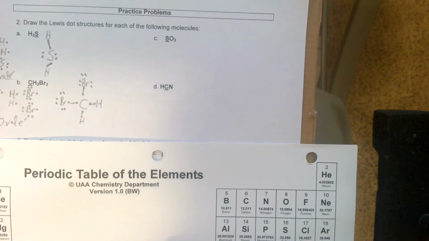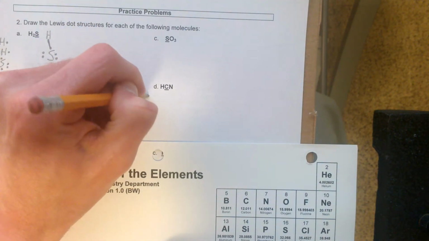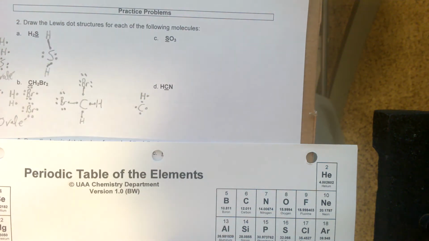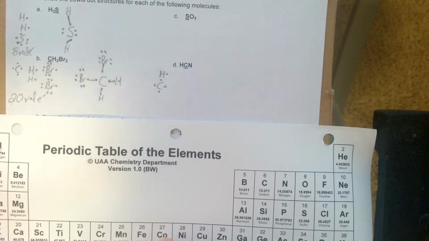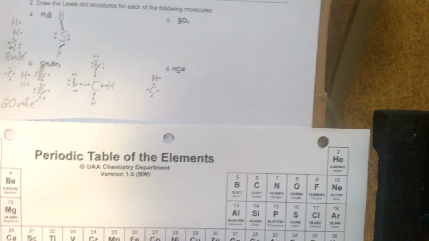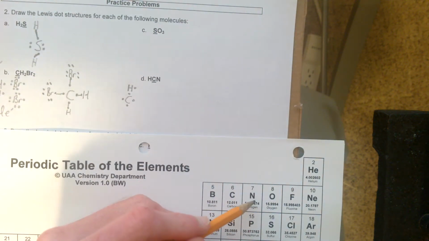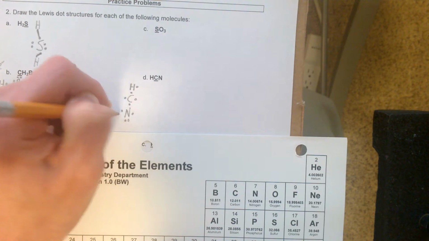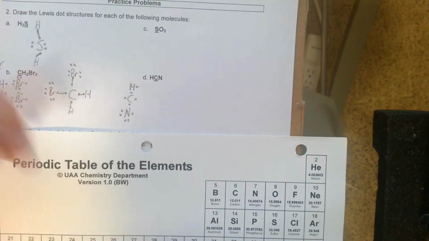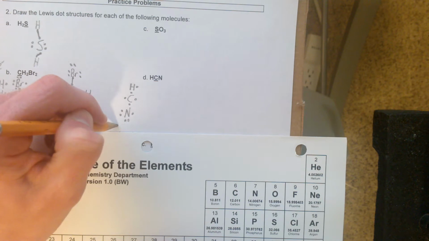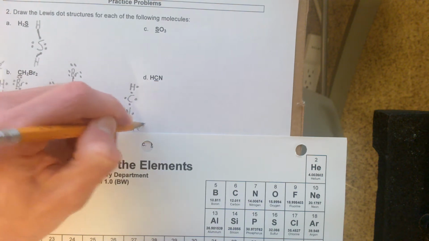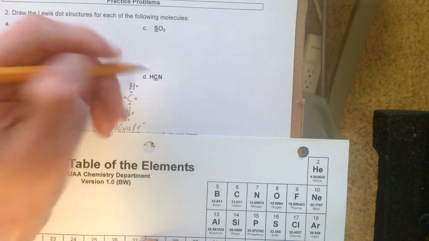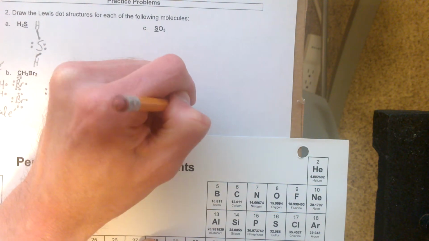Now let's move over here to the HCN. Let's first count up our valence electrons. Hydrogen has 1. Carbon again has 4. Remember, we're doing that by looking at the periodic table. Carbon's in this 4th column. And then nitrogen is right next door, so it will have 5. So remember, we want to get that count. We have a total of 10 valence electrons. That's what we can utilize.